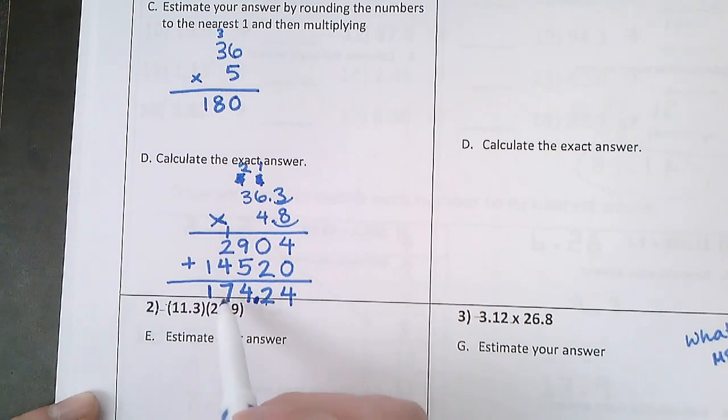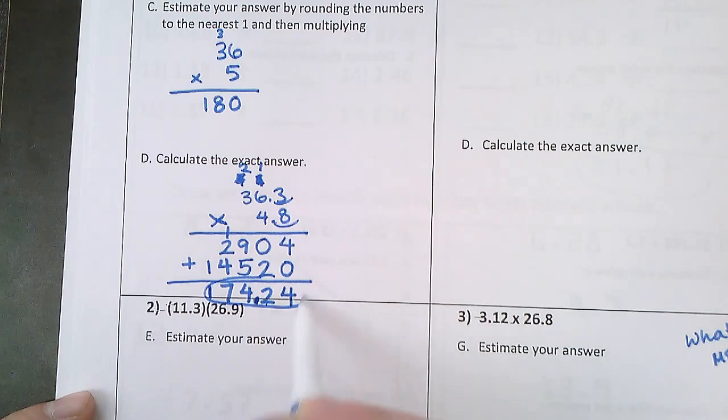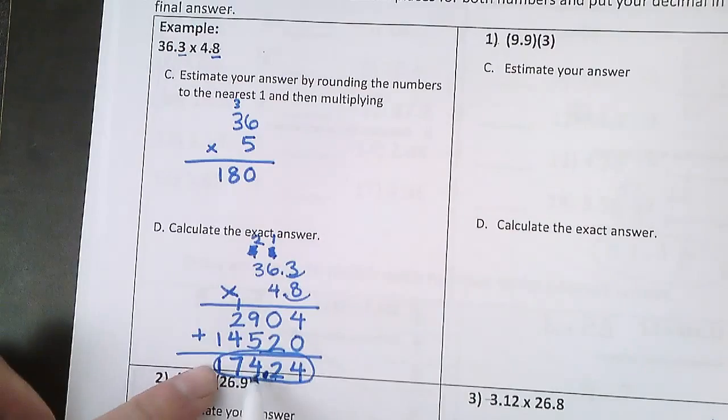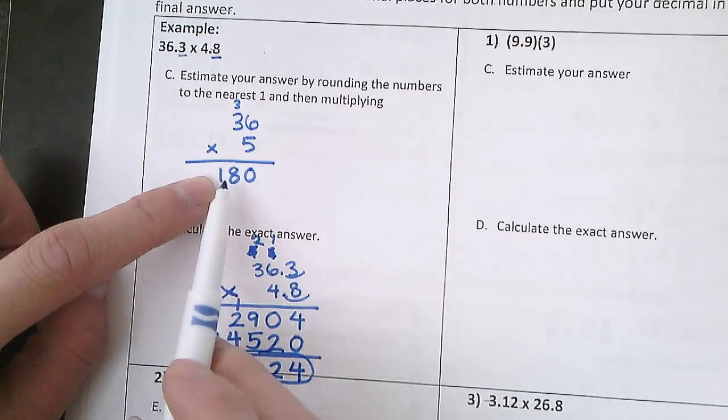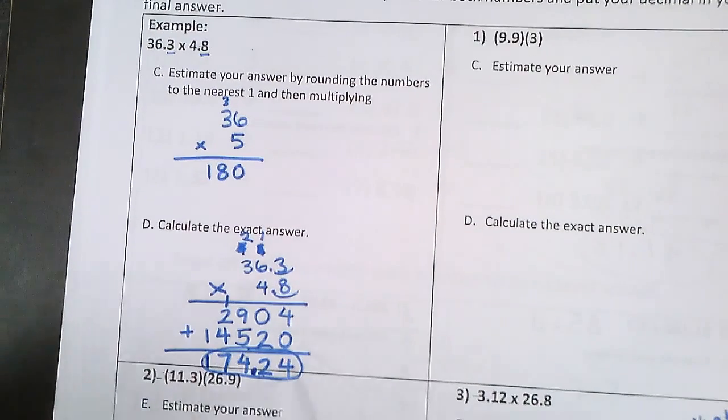174.24, or 174 and 24 hundredths. That's our final answer. We can double check. Our estimation from before was that the answer would be around 180. 174.24, we know that's kind of close, right?